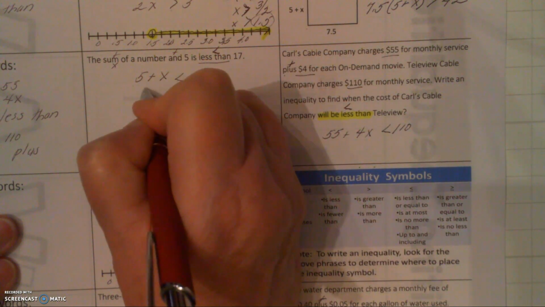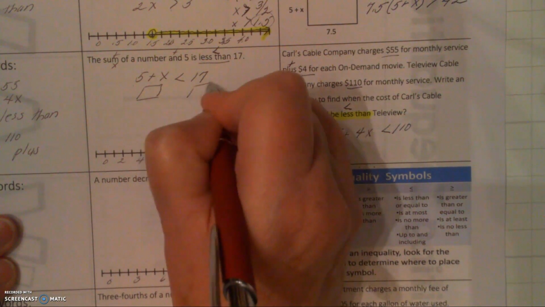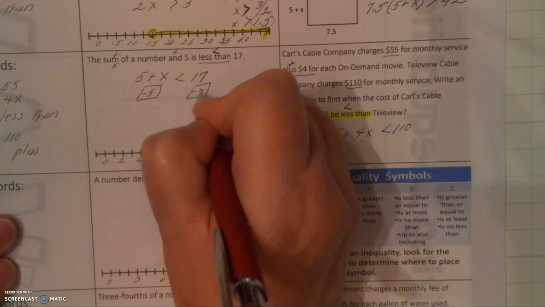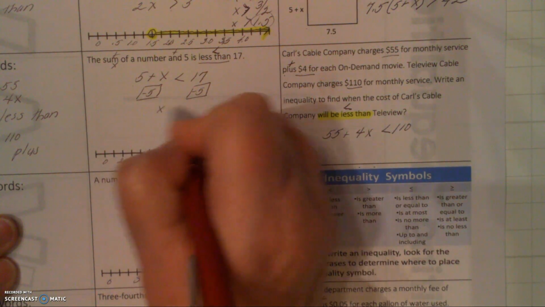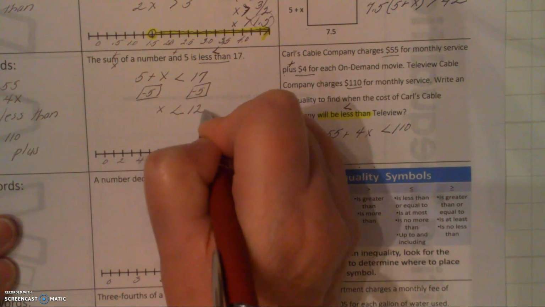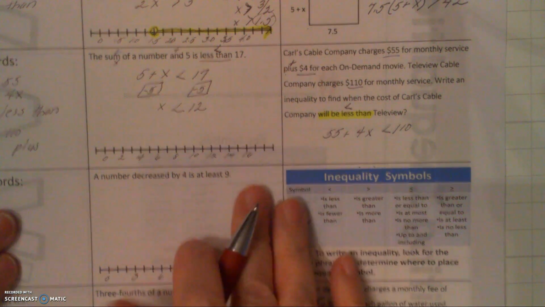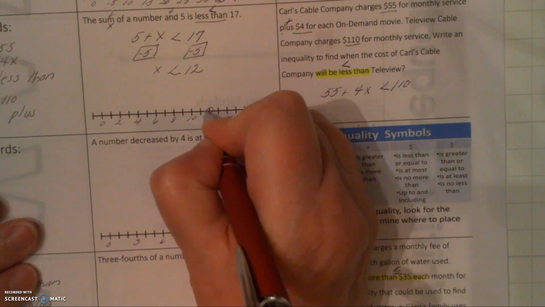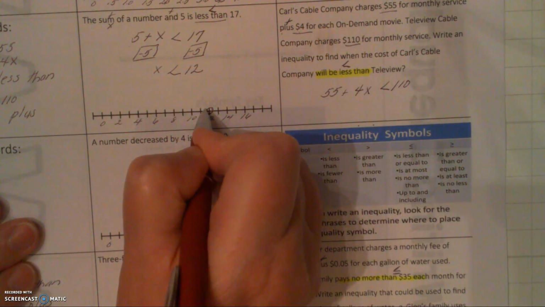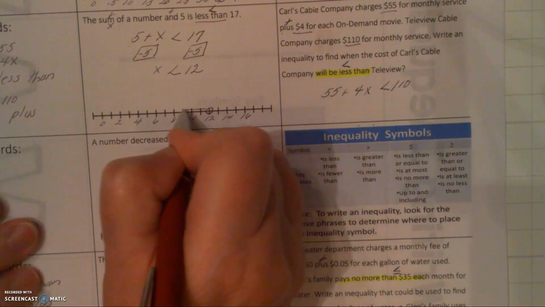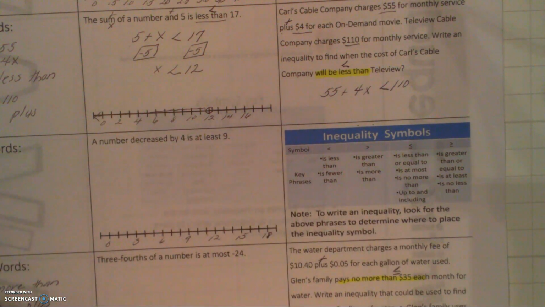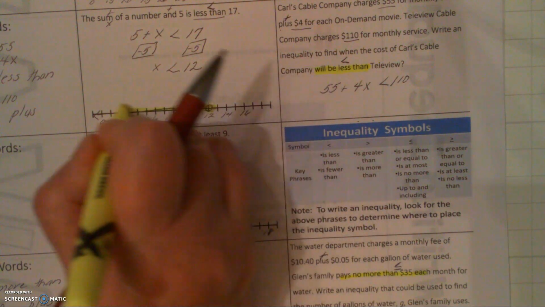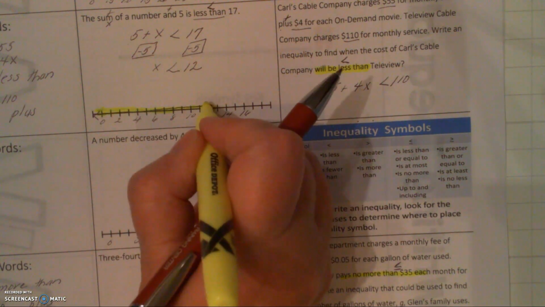So here we're going to do the inverse of 5. So x is less than 12. Okay? So then if we look here, again, this is an open circle. And it's x is less than 12, so you go to the left. Okay? So it's an open circle, and you go to the left.